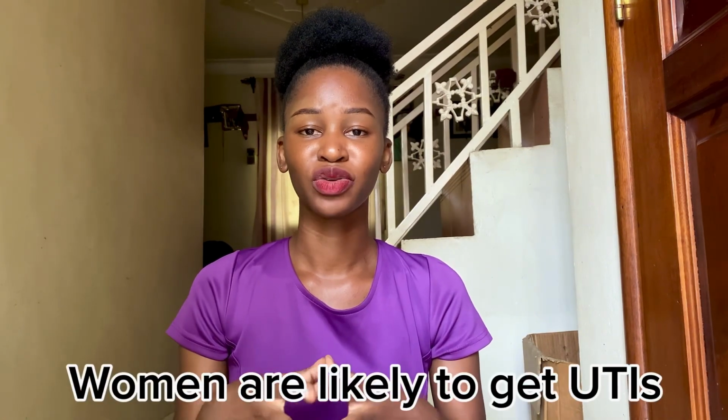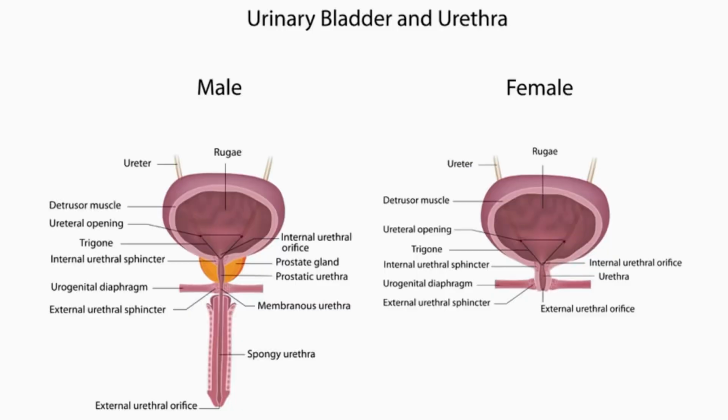So now that we have looked at what UTIs are, the urinary tract, and also its functions, let us look at who is more likely to be infected with UTIs. My first point is that women are more likely to get UTIs than men because of their anatomy. Women have a shorter urethra than men, meaning that the bacteria have a short distance to travel and reach the bladder easily. Even if I'm saying that men are less likely to get UTIs, when they do, it's often serious, and it is linked to other serious conditions like prostate problems.